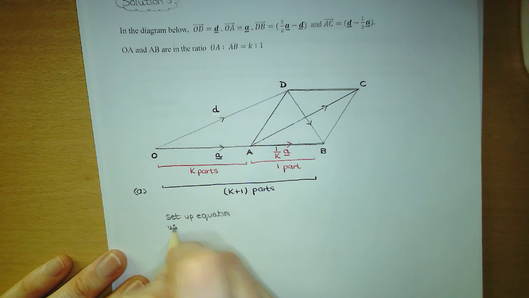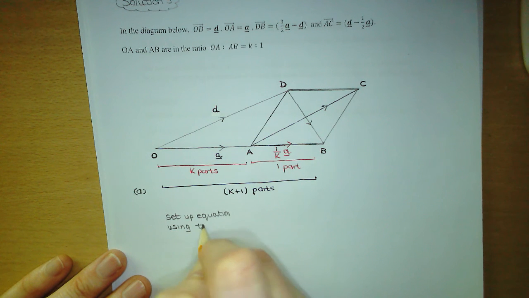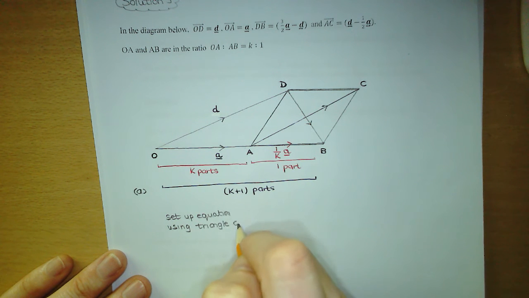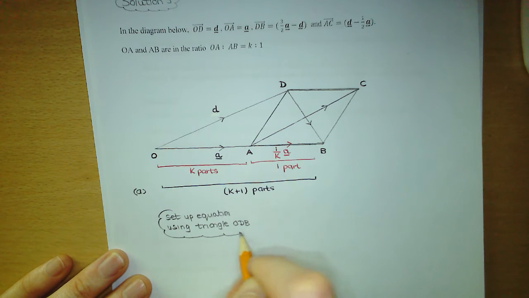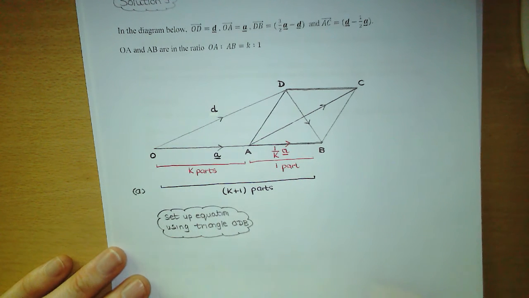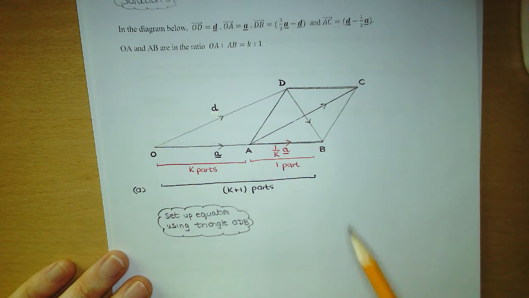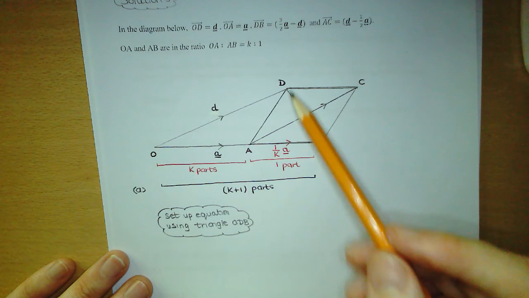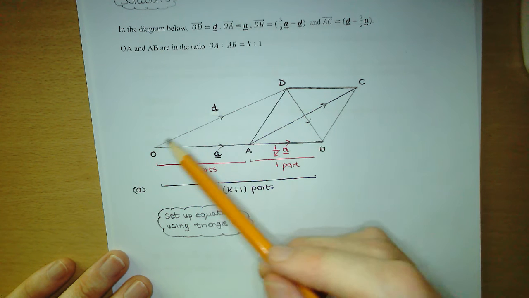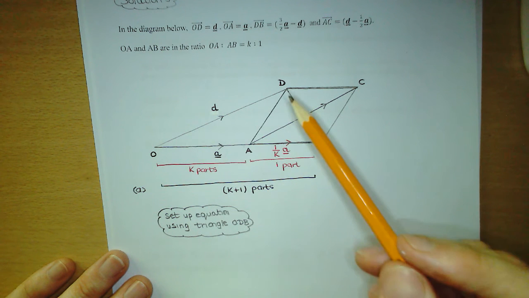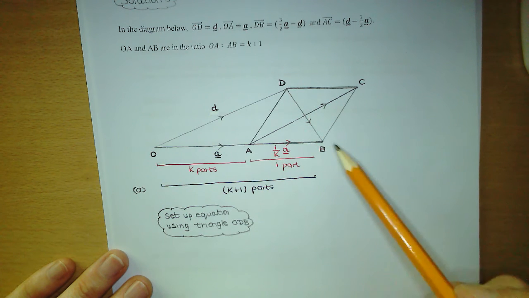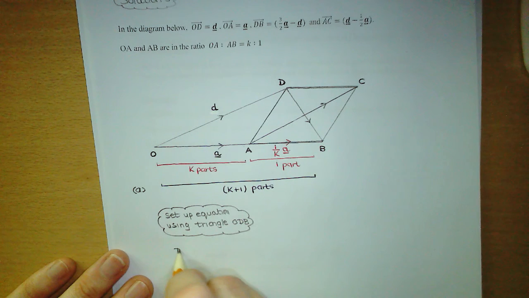using triangle ODB. Okay, so it doesn't matter which vector in the triangle you start with. You could start with DB and set it equal to the sum of the other two. You could start with OD and set it equal to the sum of the other two. It actually doesn't really matter. I'm going to just pick DB. So I'm going to start with DB.